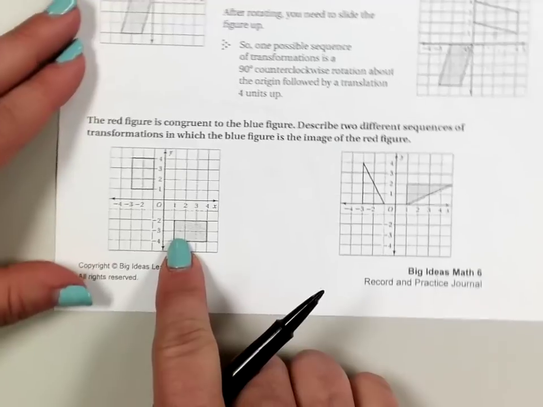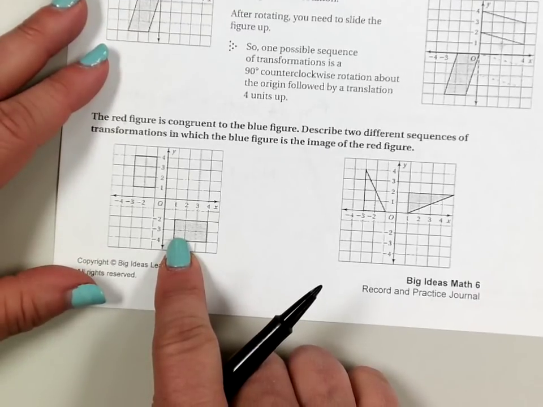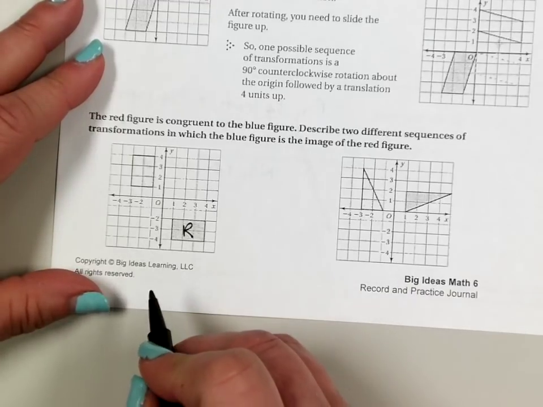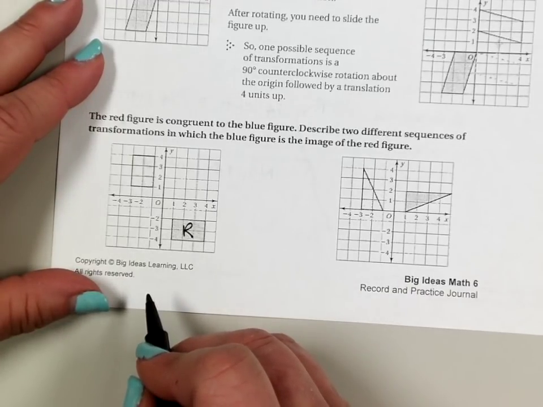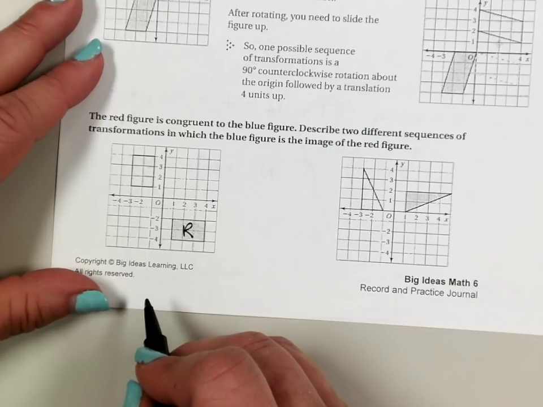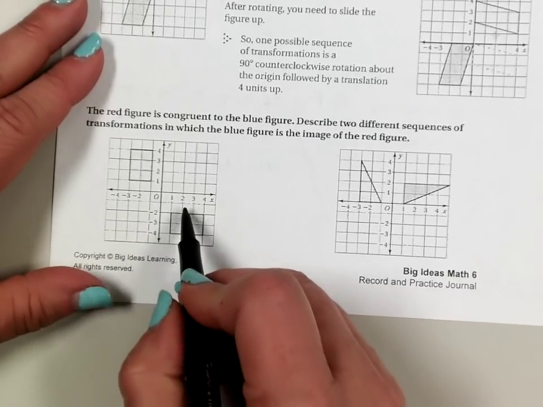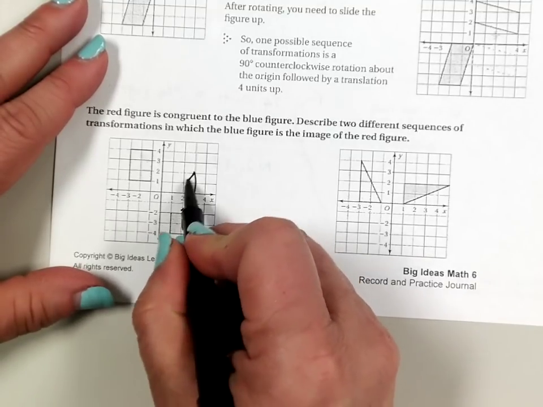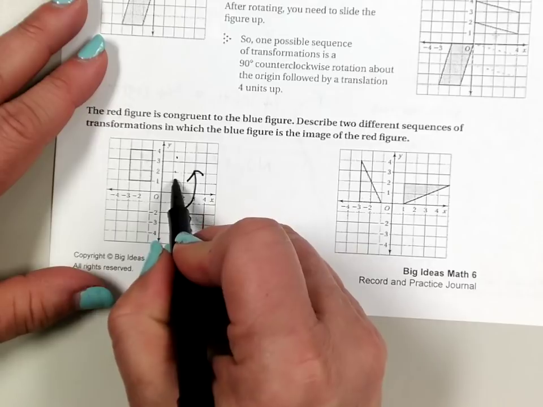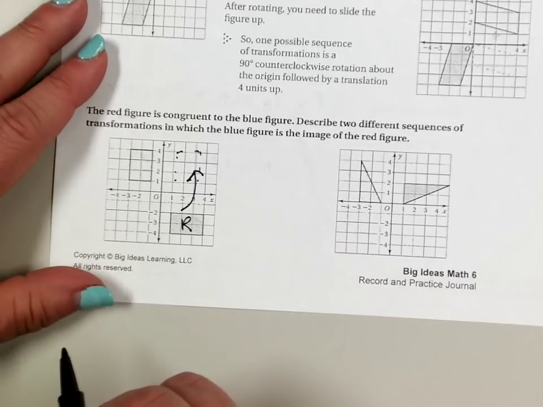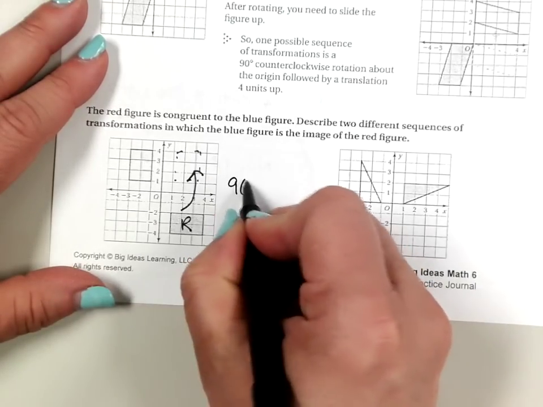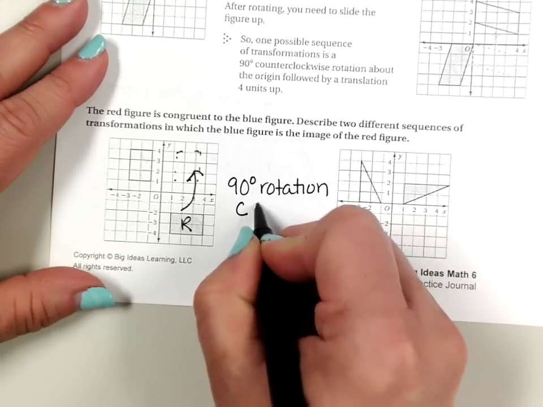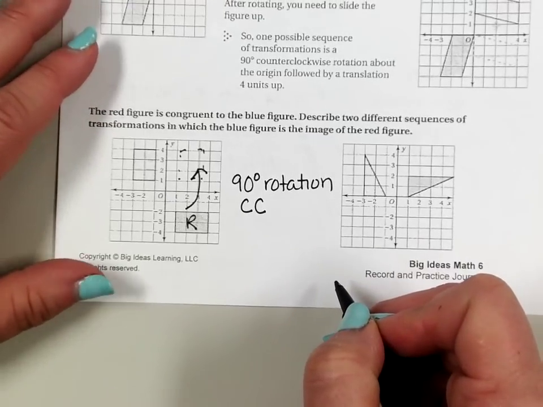So here the red is congruent to the blue, so this one is the red one. And we're going to describe the two different sequences of transformations in which the blue is the image of the red. So to get to here, when you're turning, it can only go a quarter of a turn. So if I turn a quarter of a turn, it's going to look like this. So first we're going to have a 90-degree rotation counterclockwise. We'll do CC for counterclockwise.